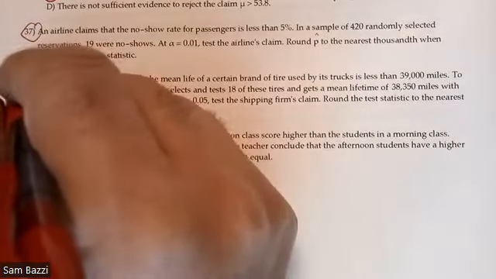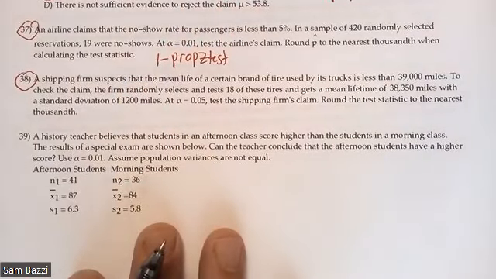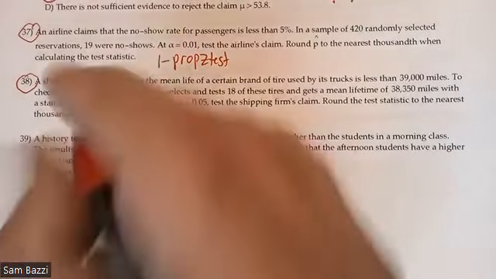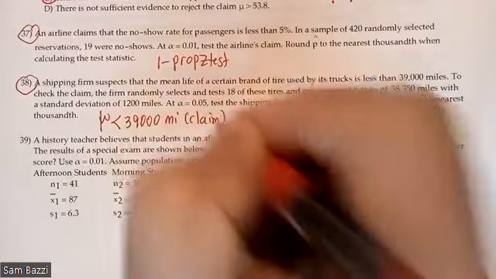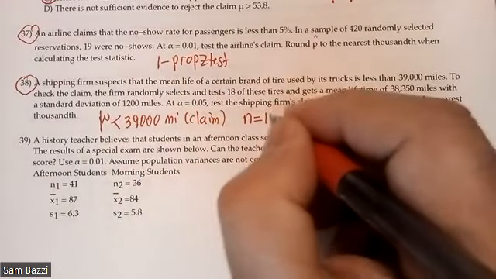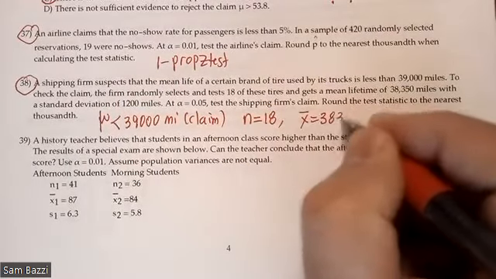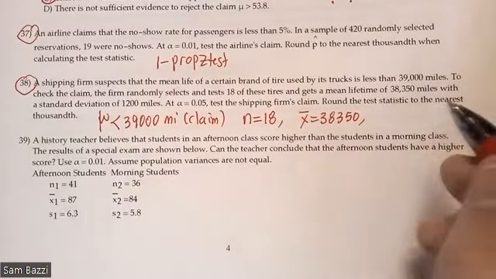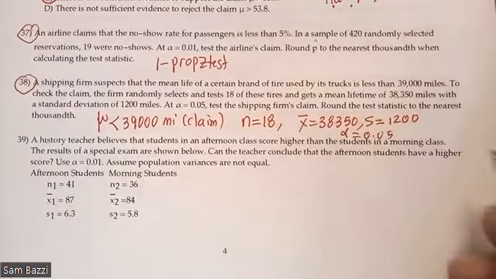Next one, 38. So what we did here, one prop Z test. Test the proportion. 38. A shipping firm suspects that the mean life of a certain brand of tire used by its trucks is less than 39,000 miles. So guys, you already know what the claim is. Mean is less than 39,000 miles. I'll do it on a separate sheet of paper. To check the claim, the firm randomly selects and tests 18 of these tires, so N is 18, and gets a mean of 38,350. X bar is 38,350. With a standard deviation S. He didn't say population standard deviation, so it's S, 1200. Alpha is 0.05. Test the claim.